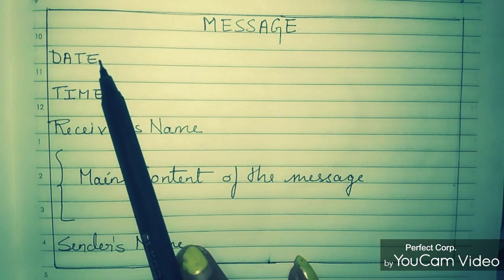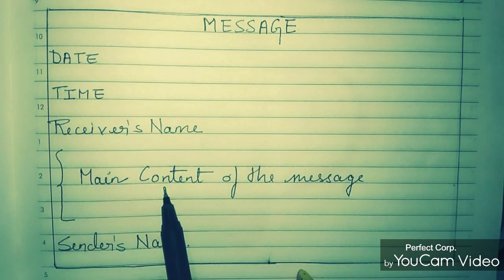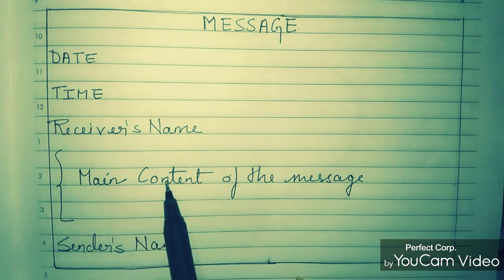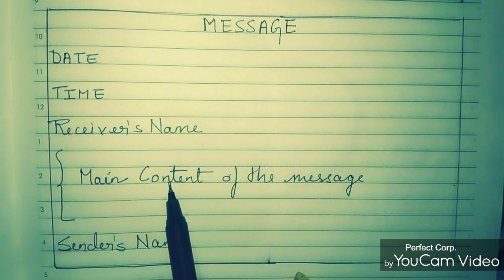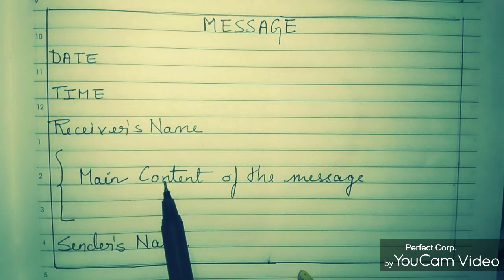Day also you can write over here with the date. And in the main content, only the important details you will mention. So sentences in the message need not be complete as long as the right meaning gets conveyed. So you have to convey the right meaning in the sentence. It will not be complete until and unless the correct message is conveyed.